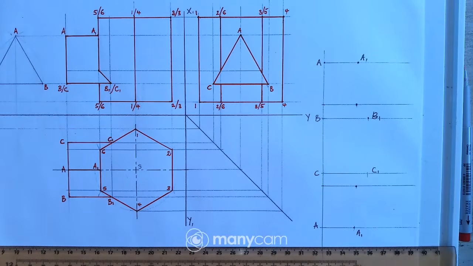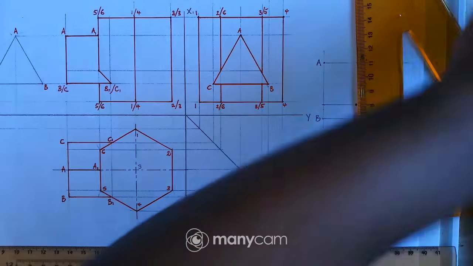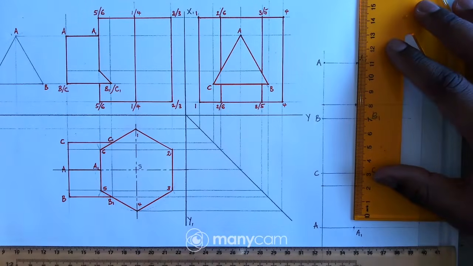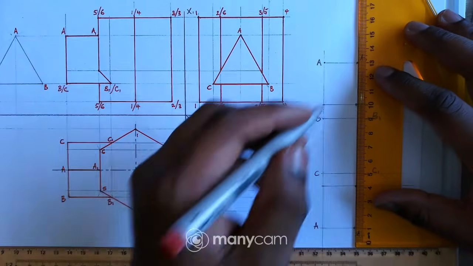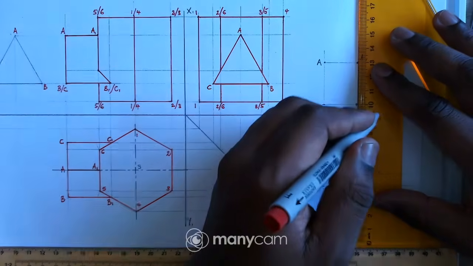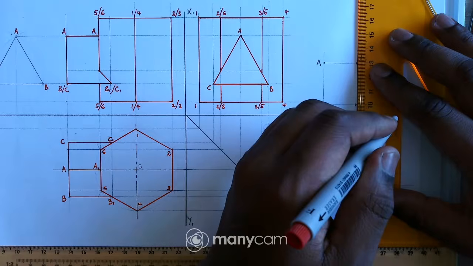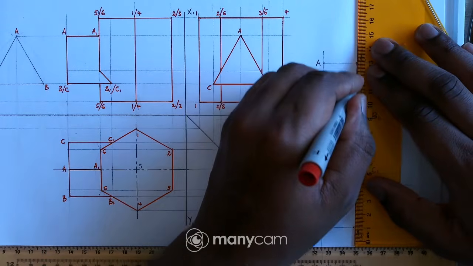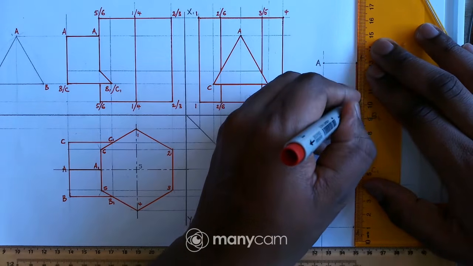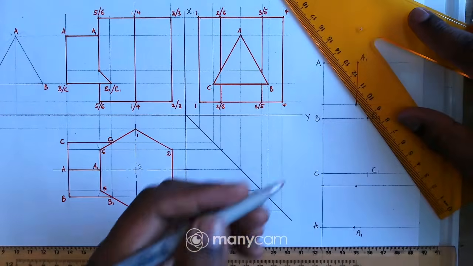So now I can just complete my development. So here I'll just have a straight line from A1, and then connect those points.